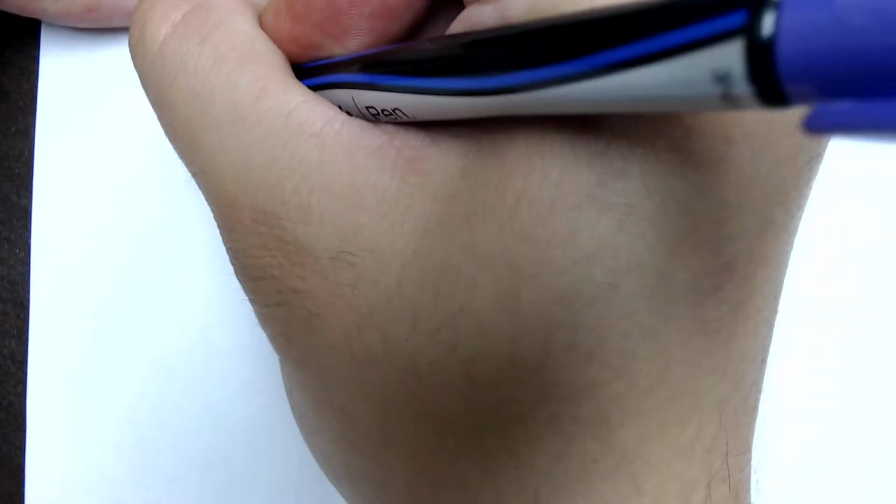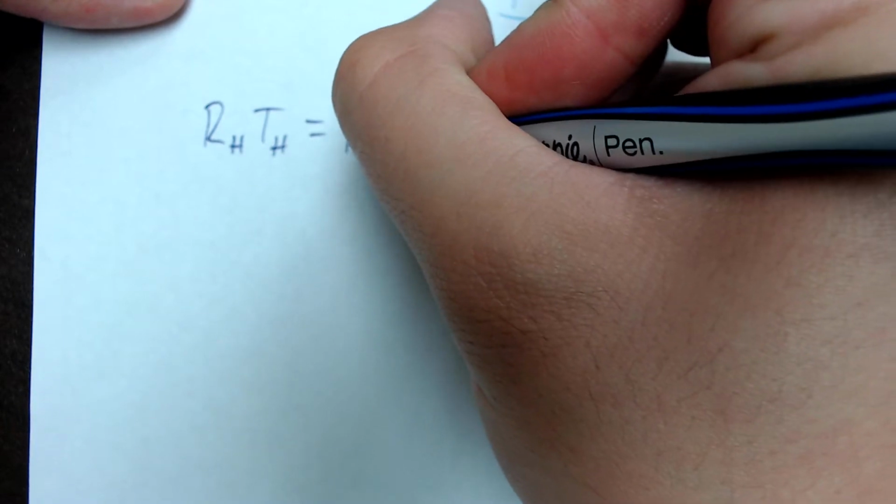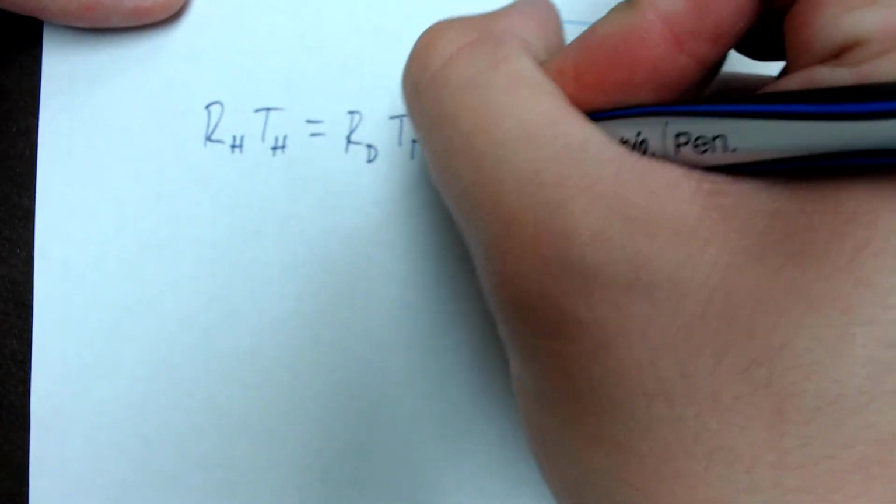I'll start filling in some information that they tell us from the problem. We'll start off with our base equation: rate of hike times time of hike is going to equal rate of, I'm going to use D, rate of drive times time of drive.